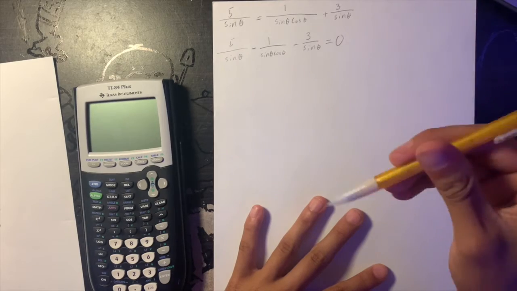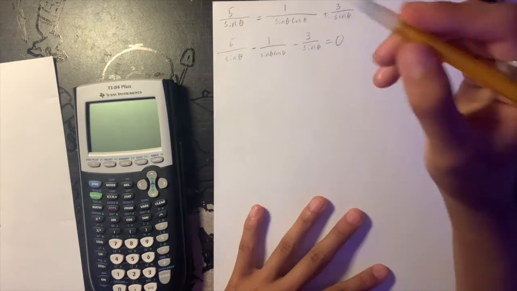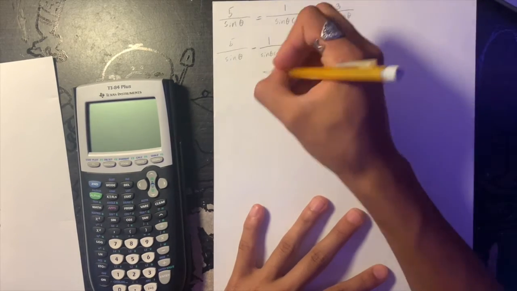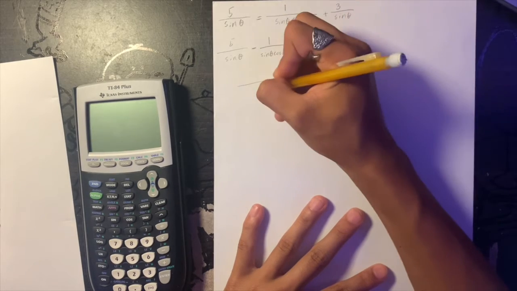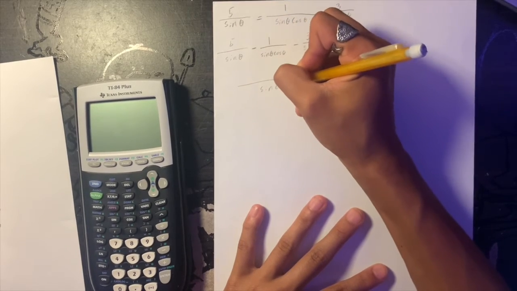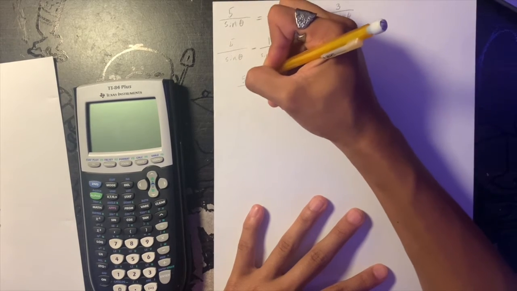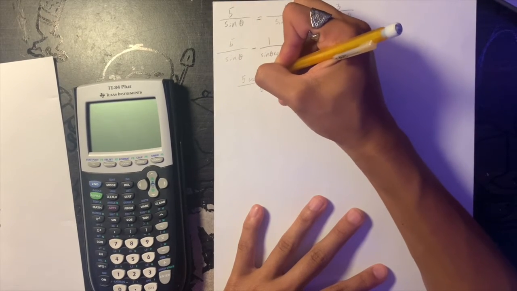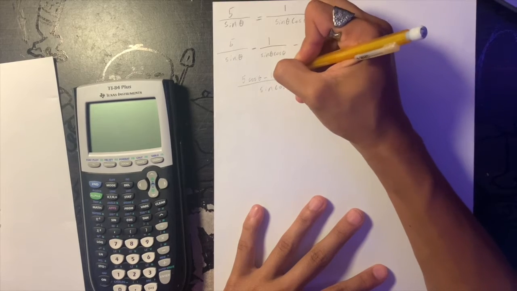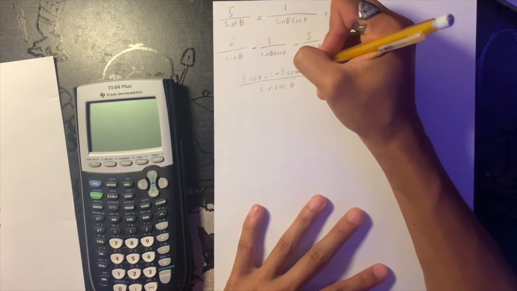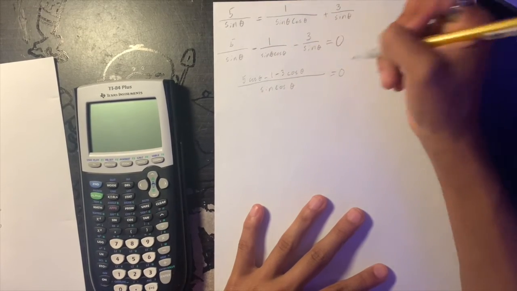We want to change this all to the same denominator, so multiply it all by cosine theta. Let's just make this all over sine theta cosine theta, because they're all going to have that denominator. So 5 cosine theta minus 1 minus 3 cosine theta equals 0.